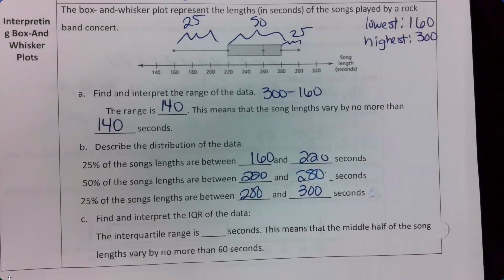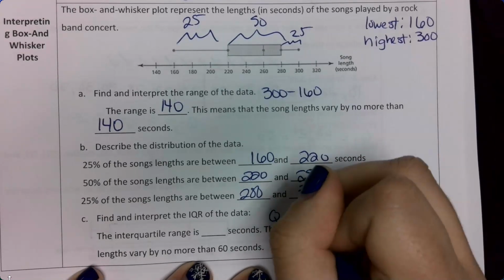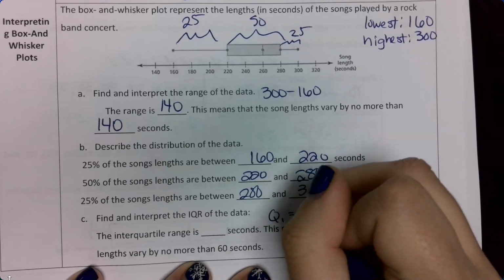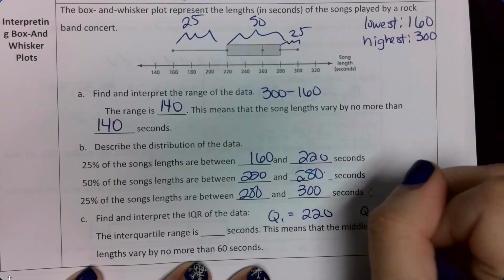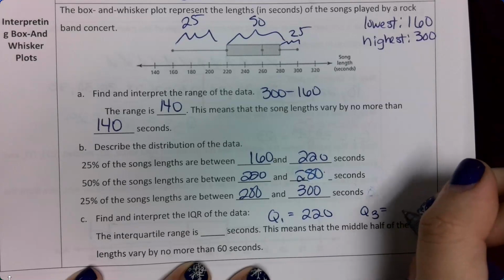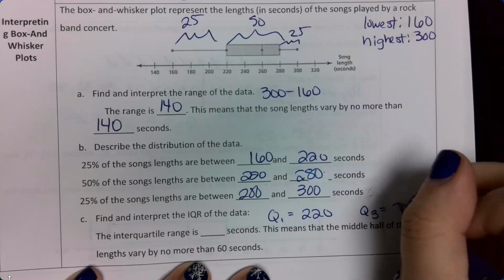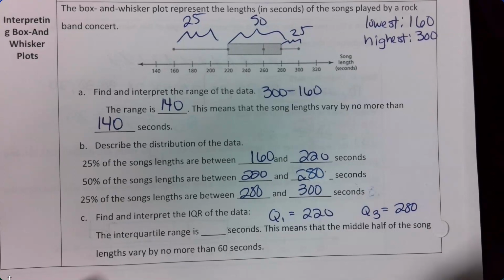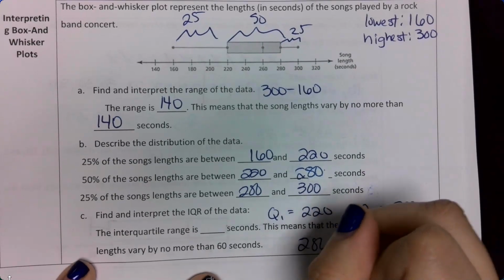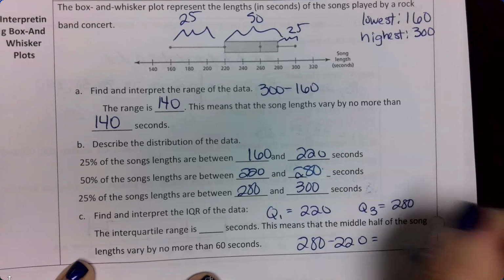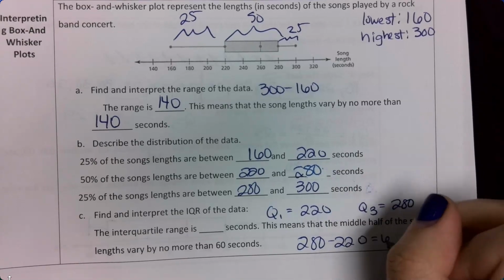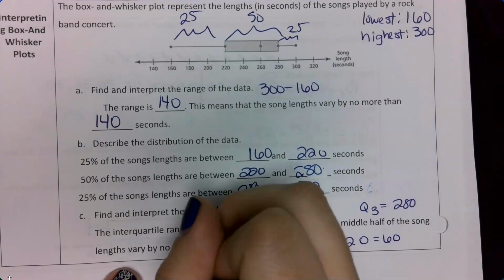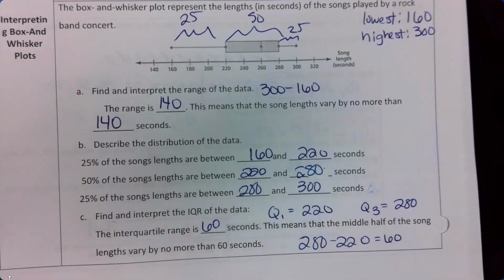Okay, so I want to find my interquartile range. So what was my Q1? And my Q3? No, 280. So then I just want to go ahead and subtract those. So 280 minus 220 is 60. Okay, I'm going to do the first one with you on the back, and then I'll let you guys do the second one.